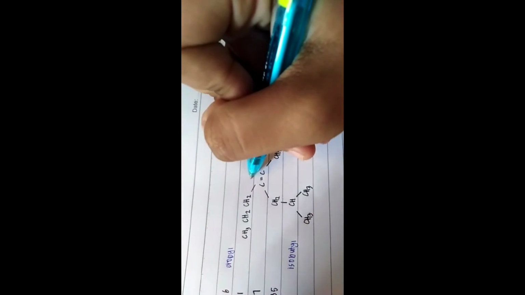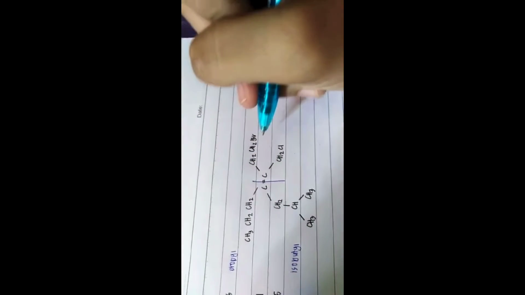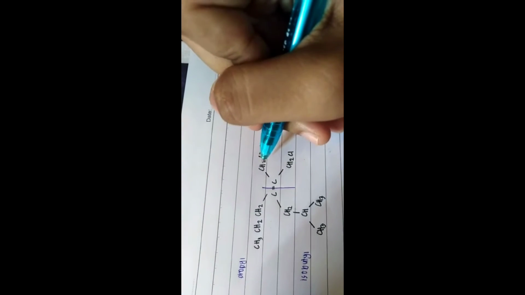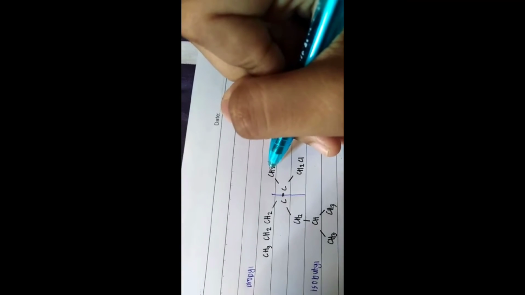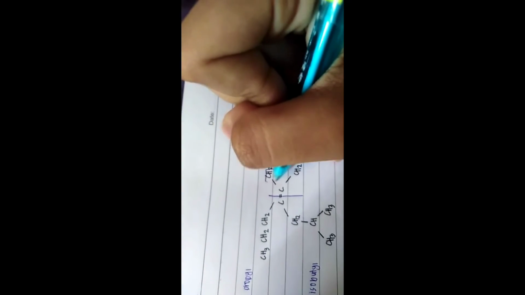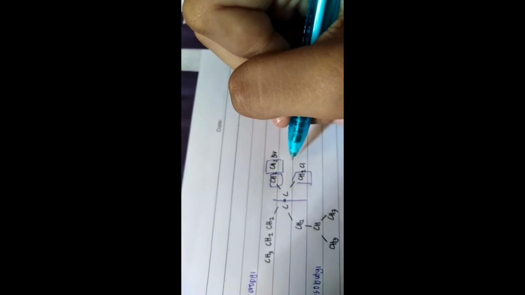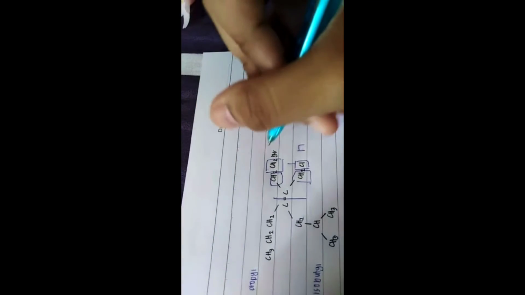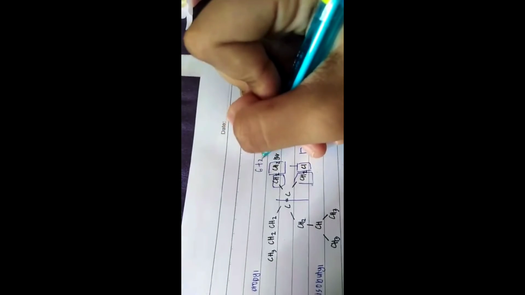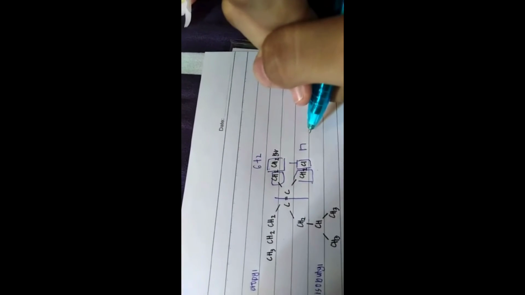First, draw the line in the middle. So, see in the right side is hydrogen, and the bottom one also hydrogen, and then also hydrogen, and the bottom is chlorine. Chlorine atomic number is 17, and the hydrogen is 1. So chlorine is the higher priority.